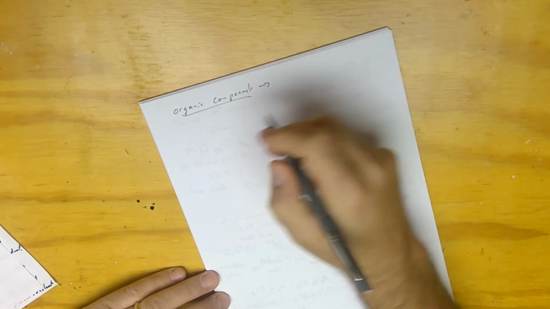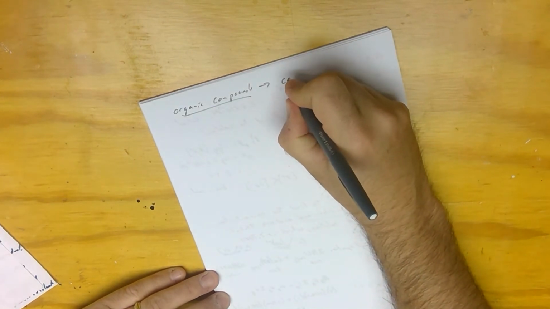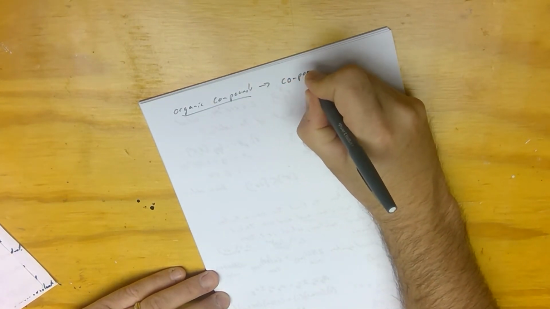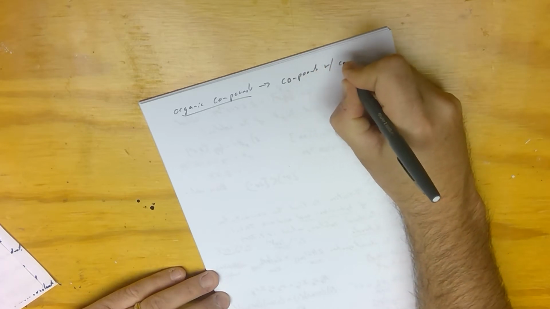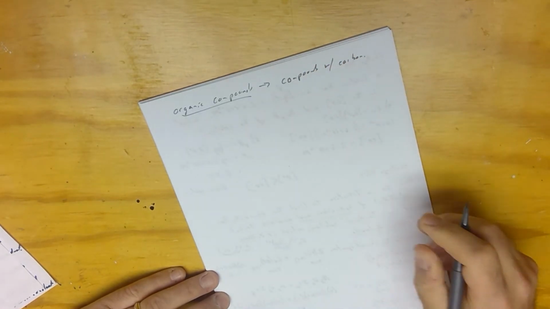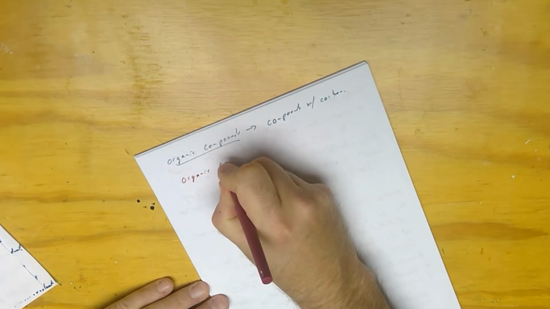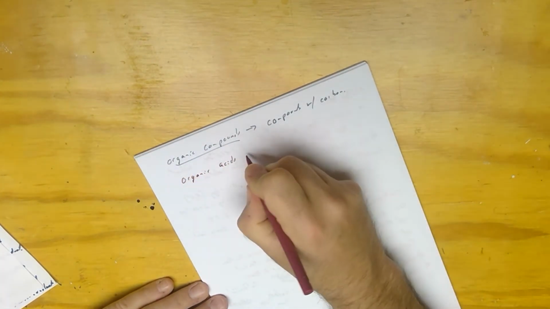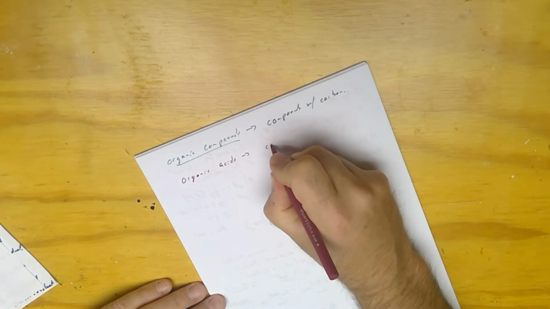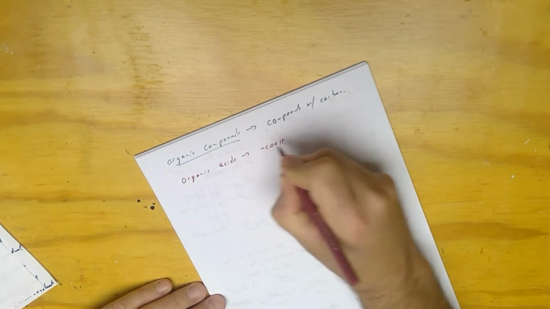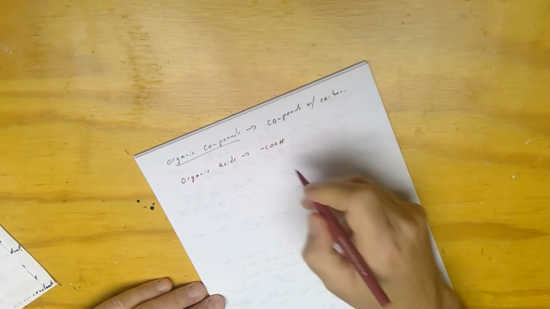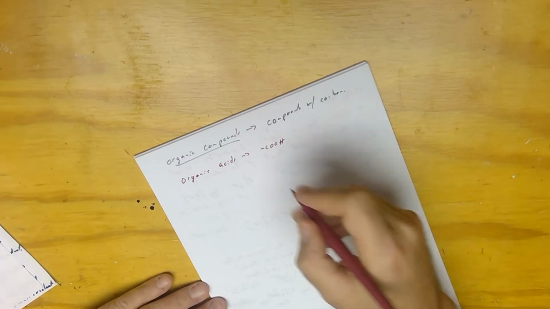Organic compounds are compounds with carbon in them. There are a few of them I want to talk about, and we already talked about the organic acids, so let's just quickly talk about those. Organic acids are the ones that usually have that COOH group in them.